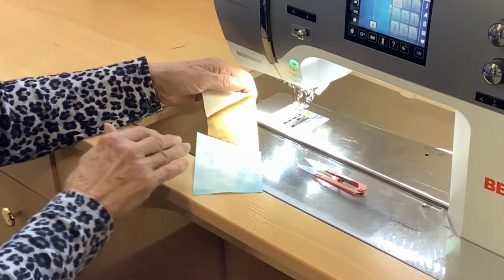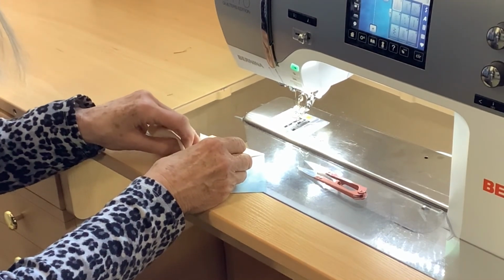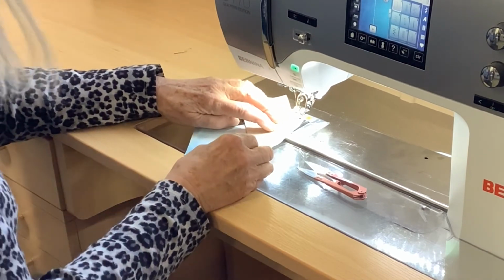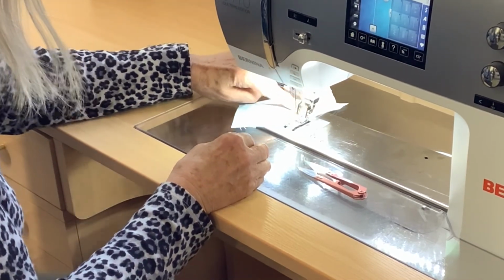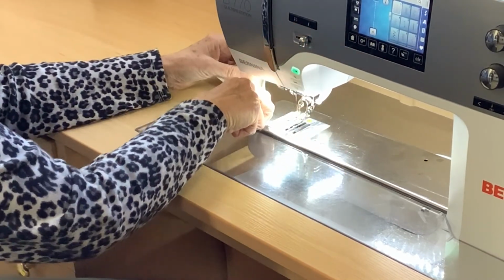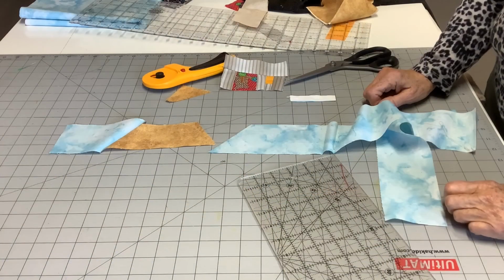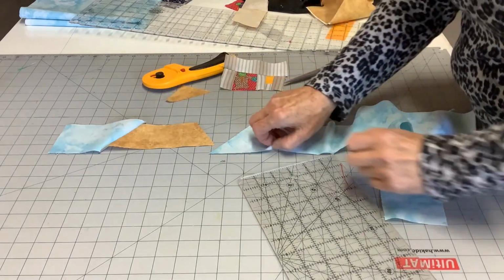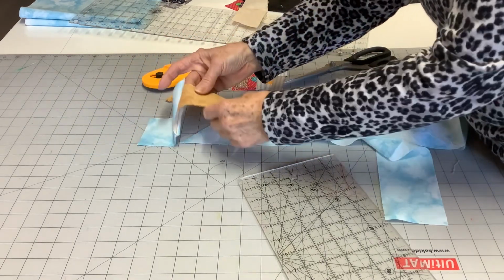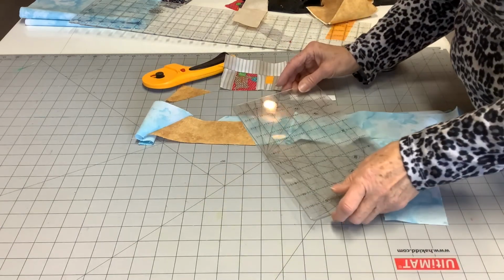Before you sew the sky to the roof, just make sure that they match, right sides together, and it's going to be this kind of an angle. That is a bias, so it is easy to stretch it, but since this is wonky, we don't really care. So if we had reversible fabric, we would just turn it upside down and do this, but we don't. So we have to do this again and match the angle.